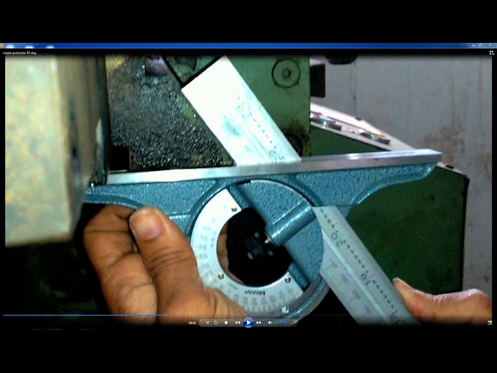I am trying to measure the inclination and the angle between this particular surface and this particular surface. So, I am using a simple protractor for measurement of the angle between these two surfaces.